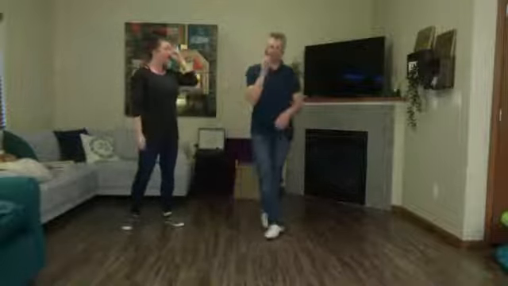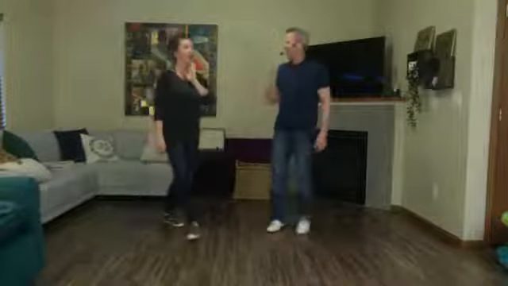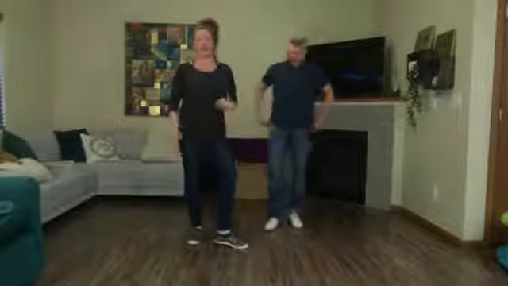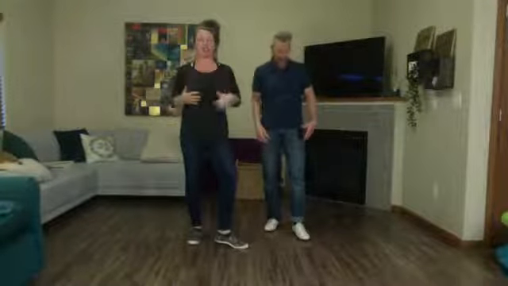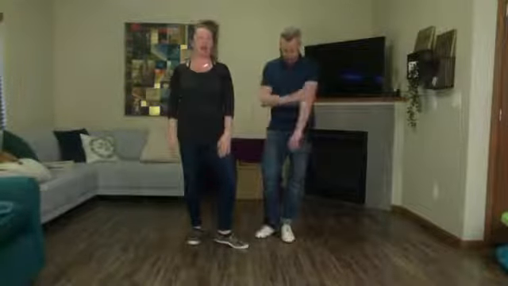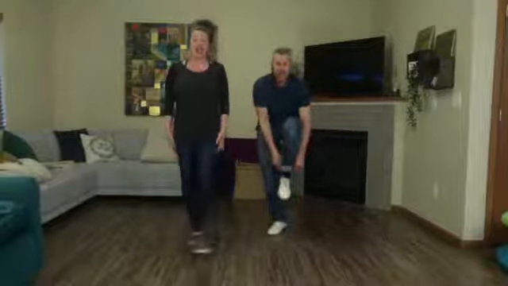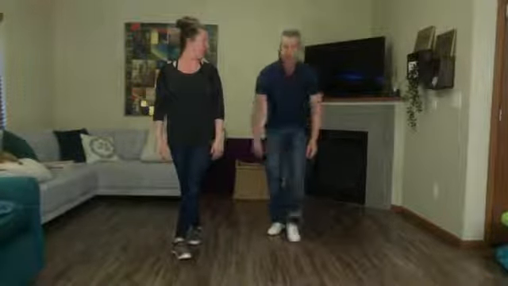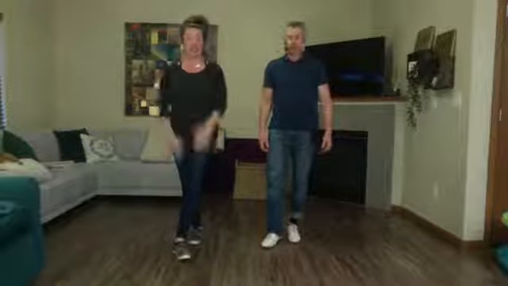Jackie, please tell them what you told me earlier about this move. Oh, just that this repeating kick thing tends to be hard for a follower. You really have to shut your guessing brain off more than, for me, probably any other move, which is hard, especially when you first start swing dancing, to just really wait and feel the lead. So yeah, just shut off that guessing brain, followers.